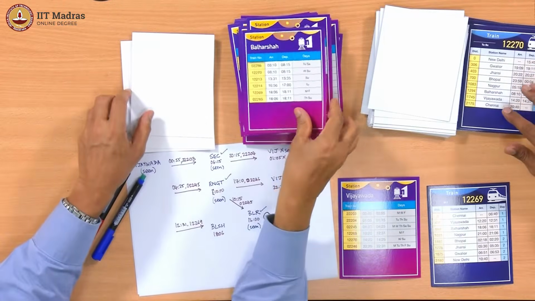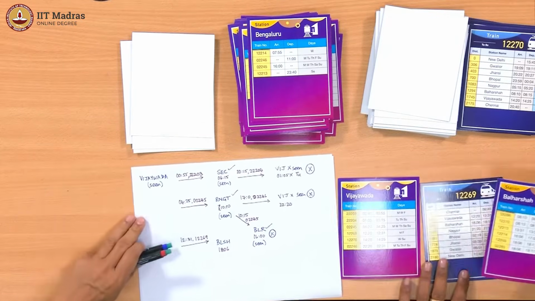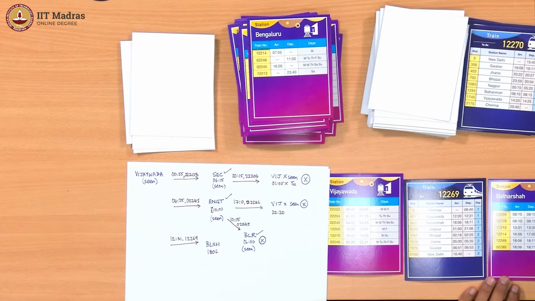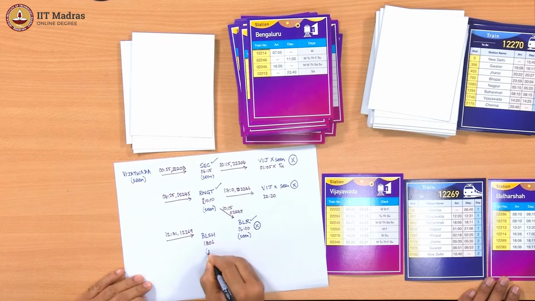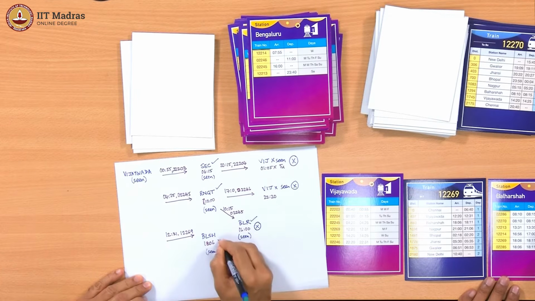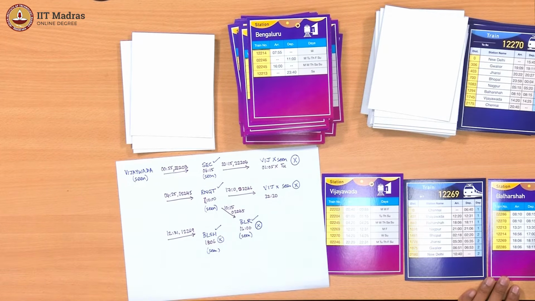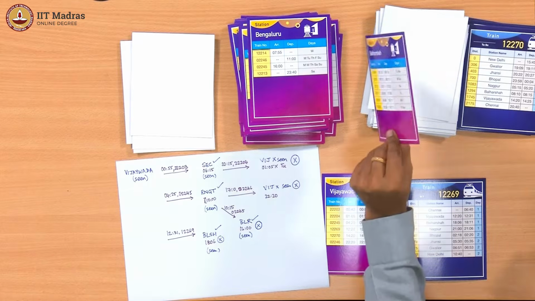There it is. Now Balharsha, right? We have reached at 18:06 on a Monday. There's nothing else to do. So Balharsha is done. It is seen, and we close it. Finished with Balharsha.